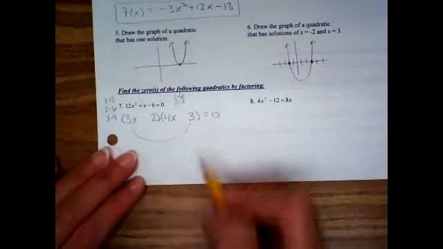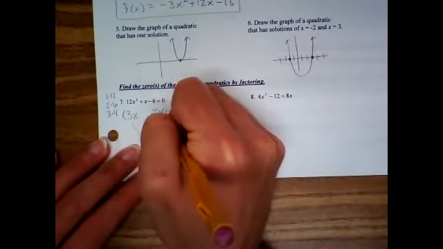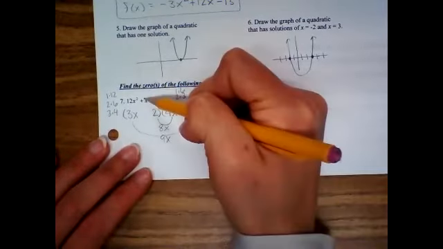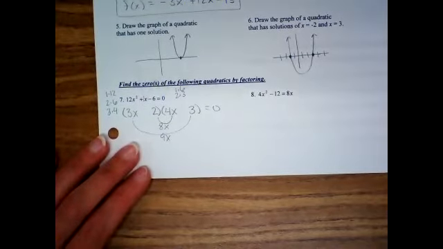What are the outsides given? 3 times 3 is 9, 9x. What are the insides given? 8x. We're trying to get to a 1x in the middle. So are we good? Yes. But if we didn't guess right on the first try, that's okay too. You would just try something else.